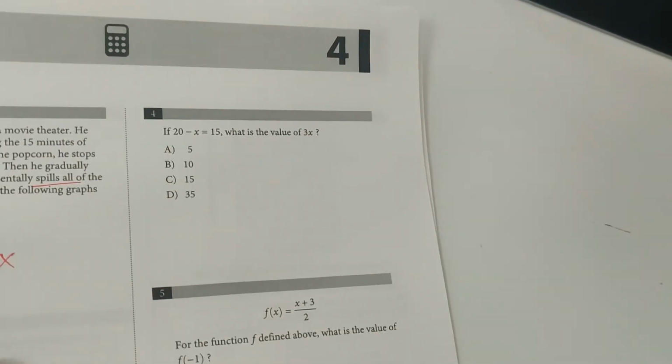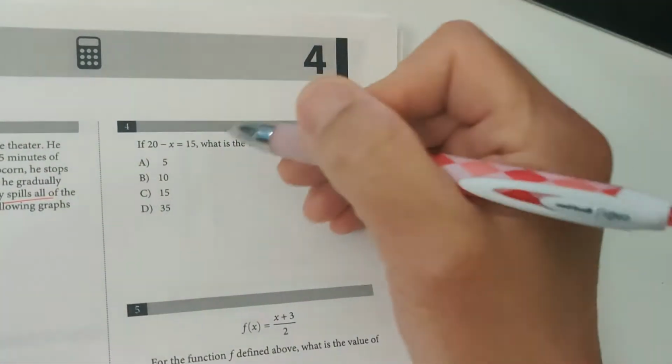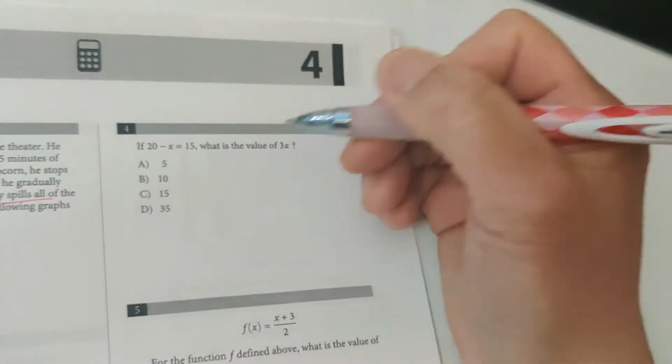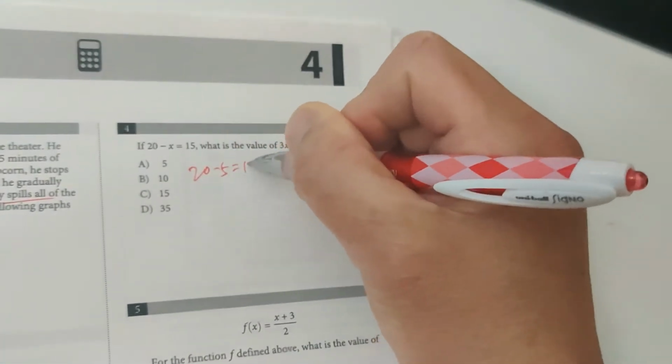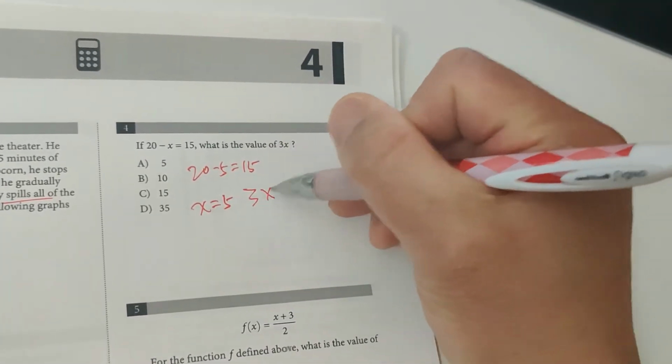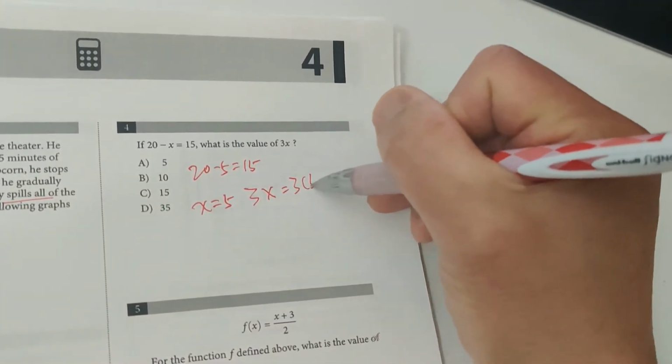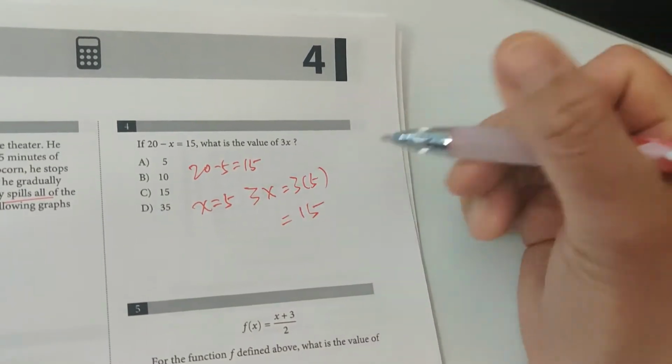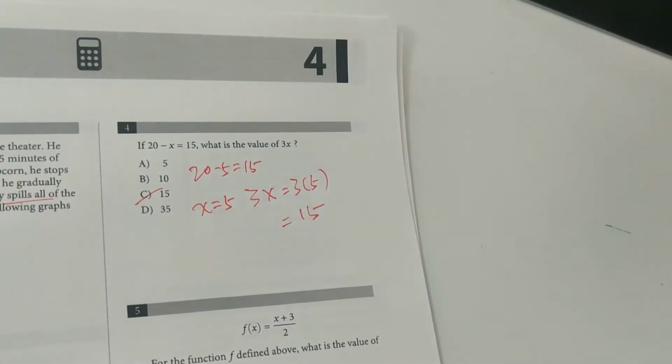Right, for number 4, 20 minus x is 15. x would just be 5, right? Because 20 minus 5 would be 15. So x is 5. And 3x will be 3 times 5. You'll have 15. So the answer is C.